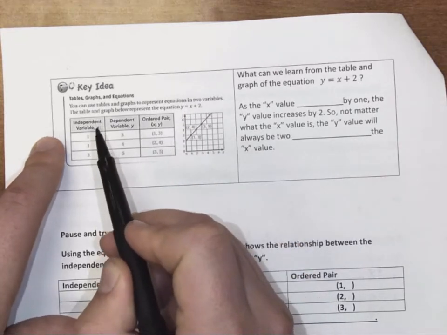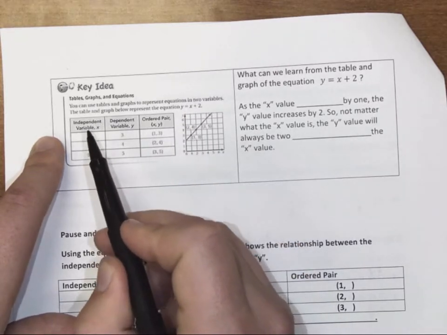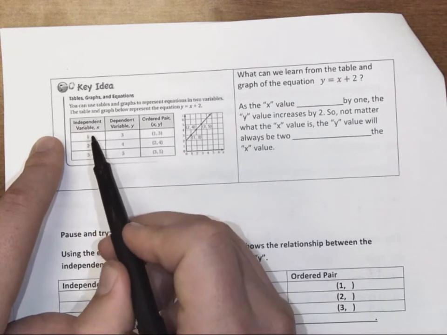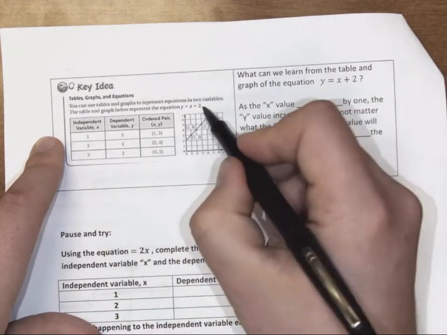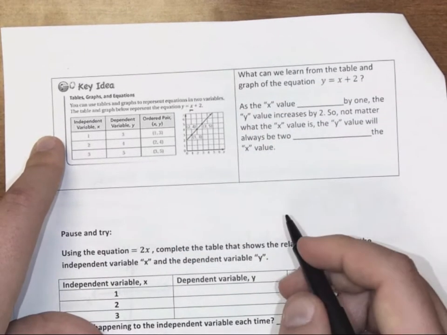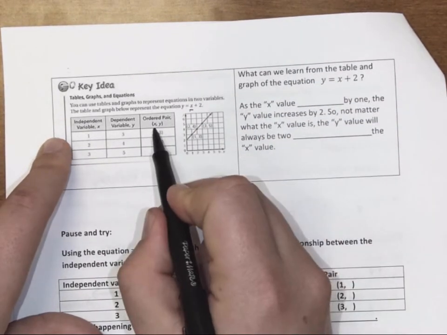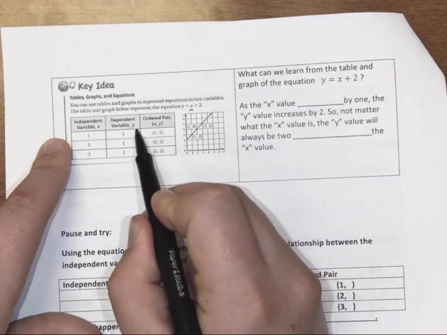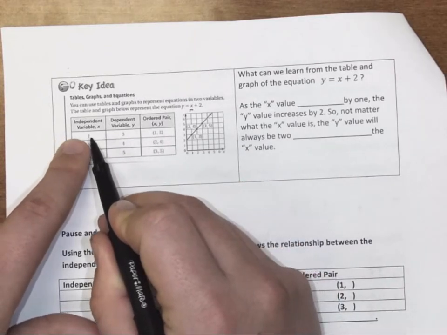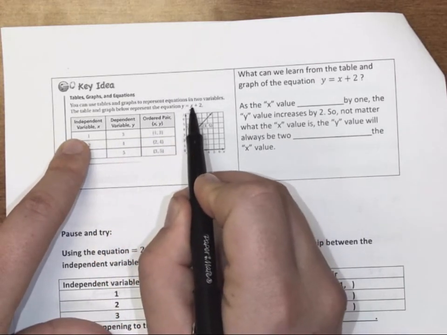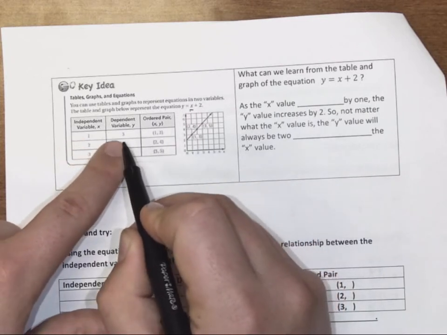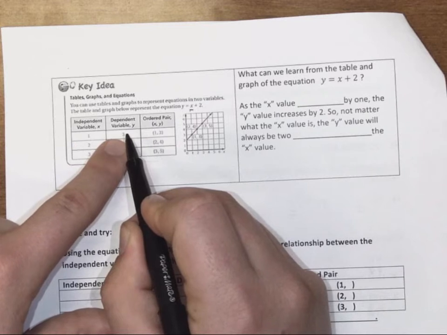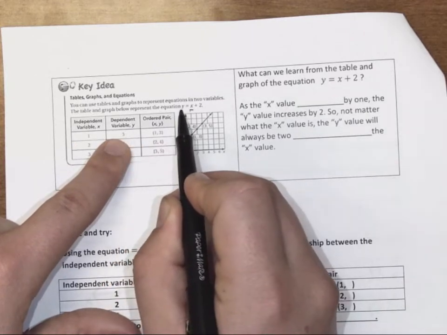On this table, we have been given the values for my x, or independent variable. Remember, my x is right here, and my x always comes first in an ordered pair. So if I have a 1 in place of x right here, we would have 1 plus 2 equals 3, which is my dependent variable, my y value.